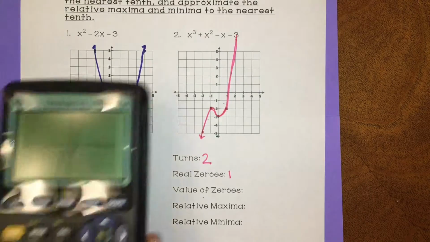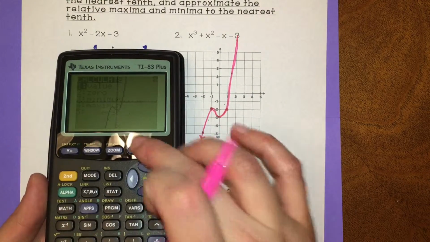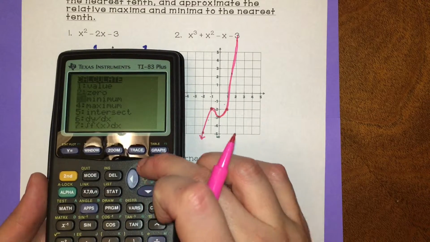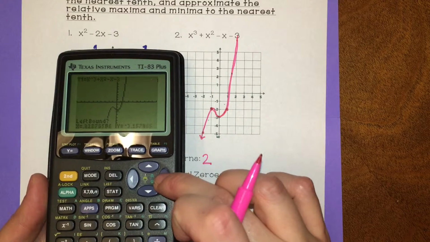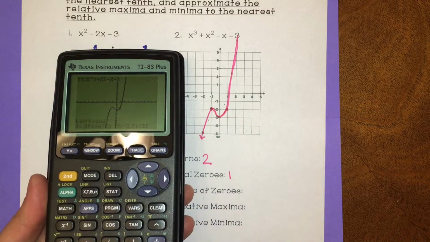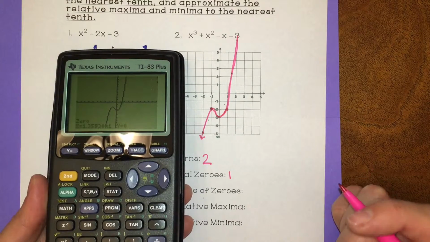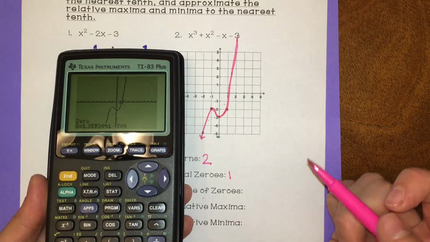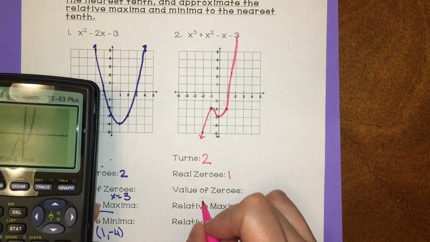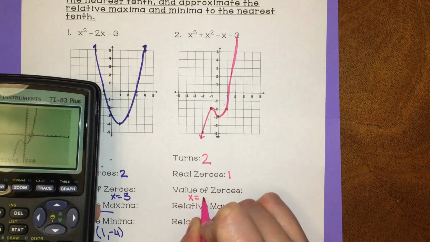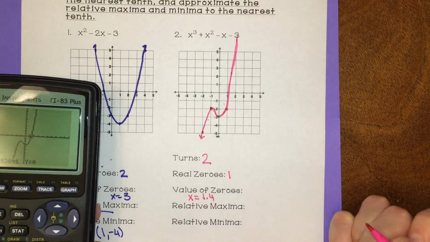All right, so the value of that 0. Whoops, we have our real 0, so left side, right side, and it is at 1.4, comma 0. So that means it's for x equals 1.4.